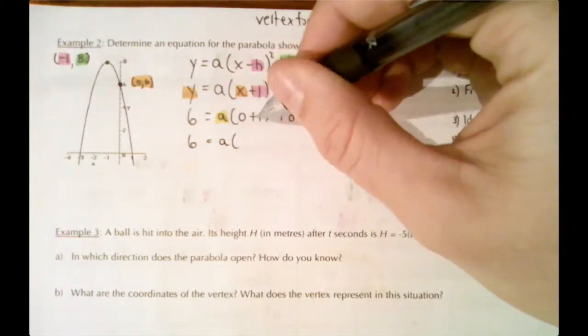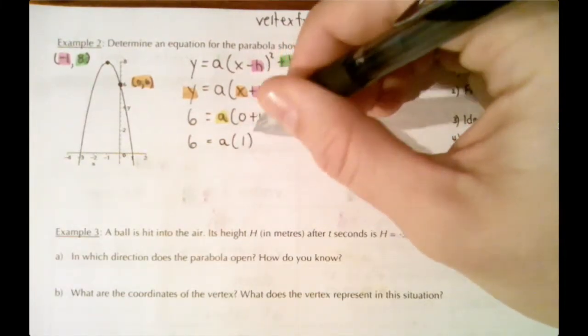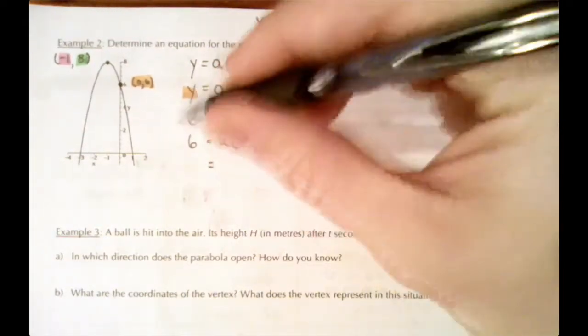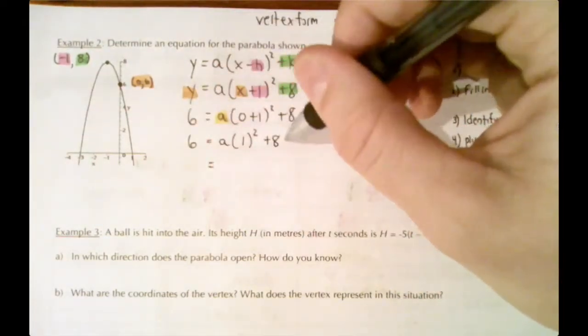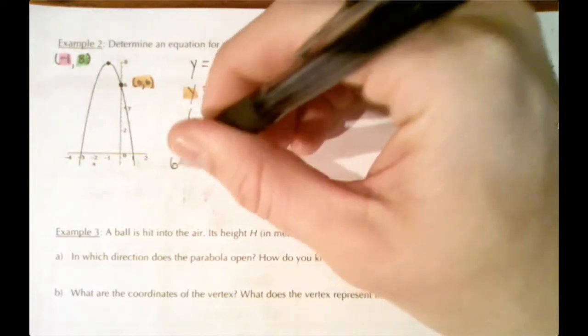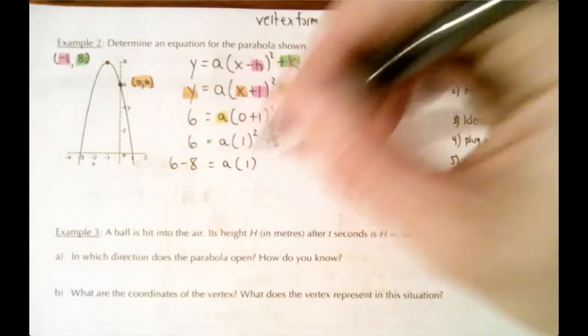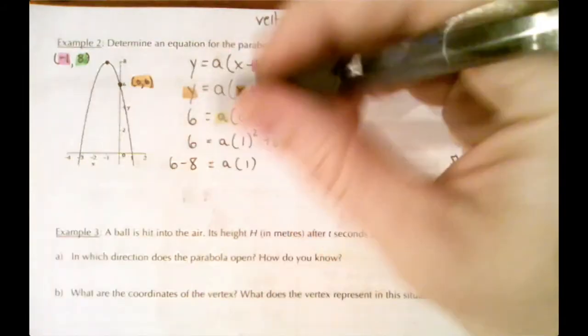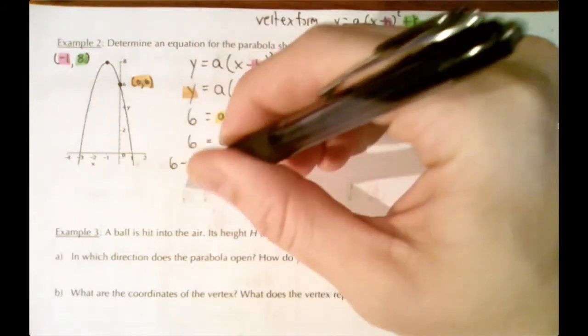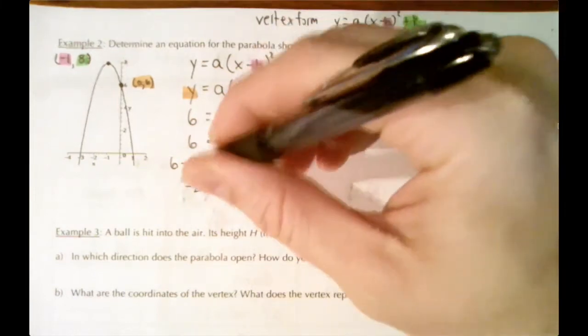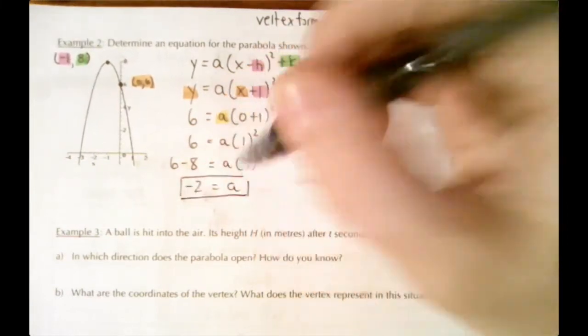We've got 0 plus 1 is 1, and then we're going to square it, and then we're going to add 8. Well, this 8 we could move to the other side and subtract. 6 minus 8. And 1 squared is just 1. 6 minus 8 is negative 2, and a times 1 is just a. So we end up with negative 2 for a.